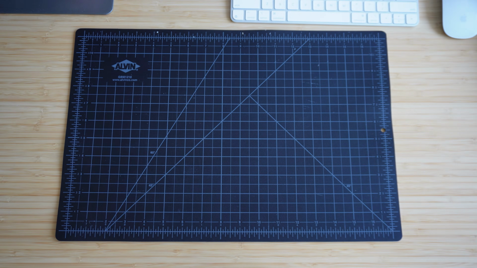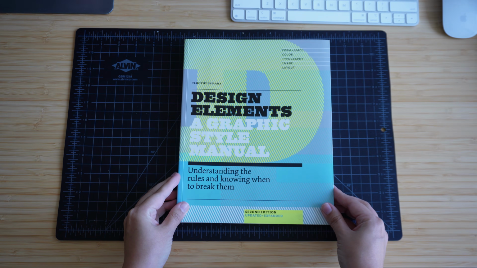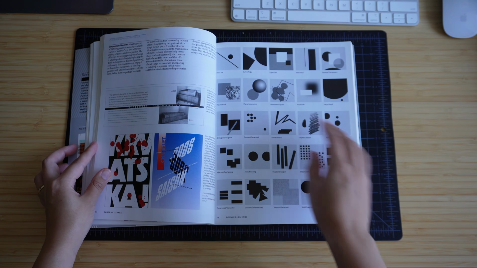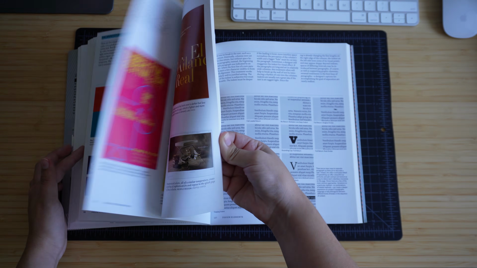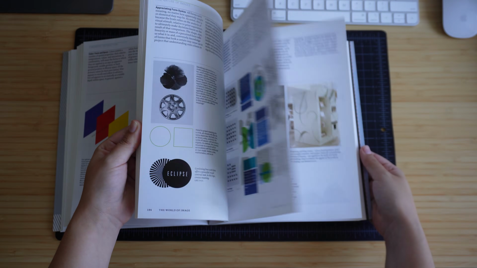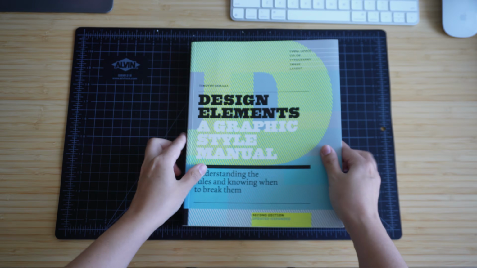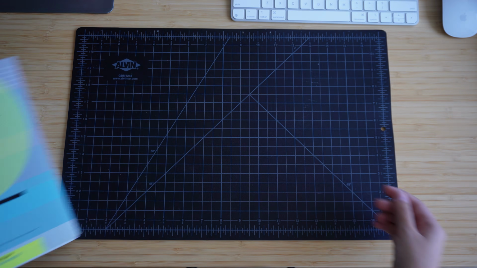This is a good time to get into Design Elements, a graphic style manual. This has so much information. Again, it's a good book for a beginner, but it's also good for learning more and more in colors, in form, in space, and there's just so much information in these books. I love them. I think they'll definitely help you in doing your design exercises.